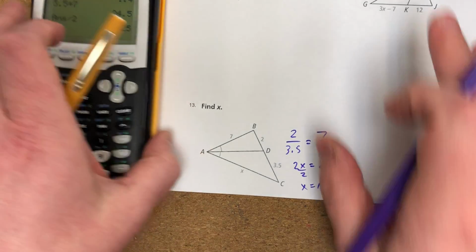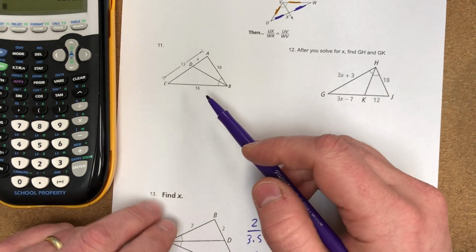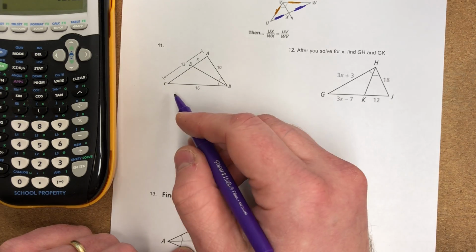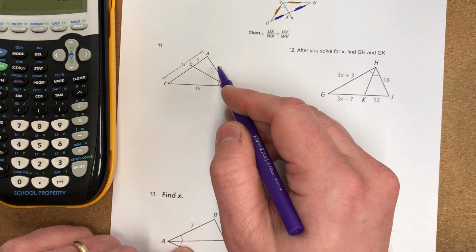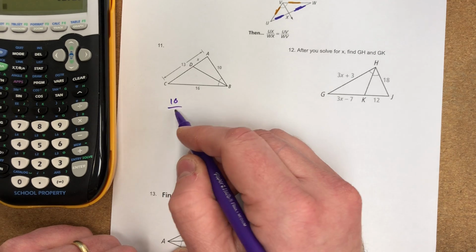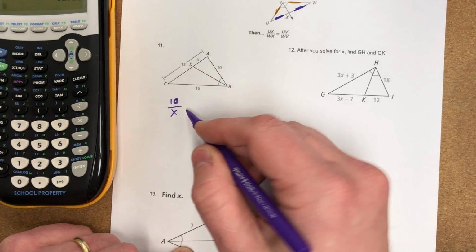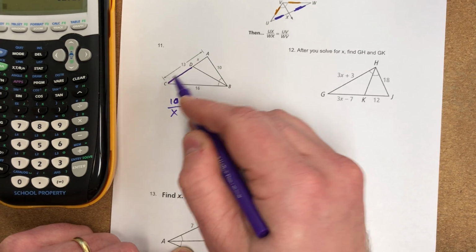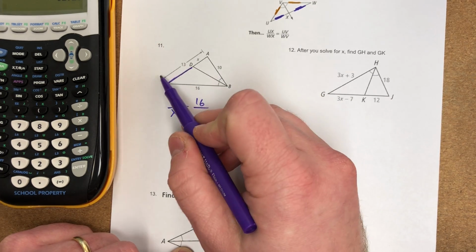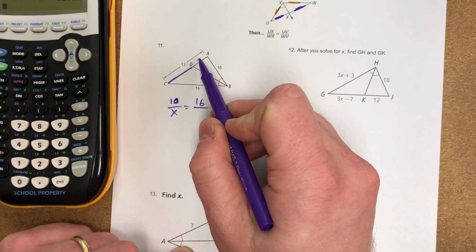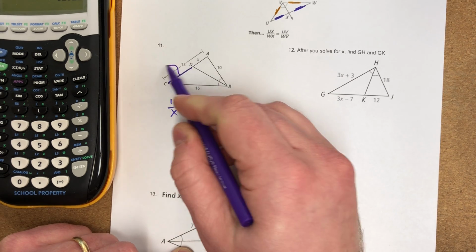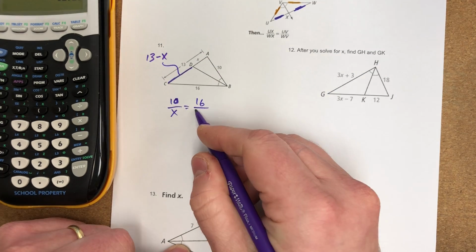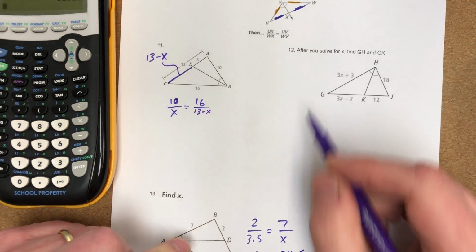All right, so up here, number 11, I can do 16 and that have to be, oh, wait, I don't know that. Oh, I can do 10, I'll do 10 and X. I know 10 and X, right? Let's say 10 goes to X, and that has to be the same as 16 going to this. And here's how we find this. I know the whole thing's 13, I know that's X. So that means that this right here is 13 minus X. That's a fancy way that we can go through and do that.